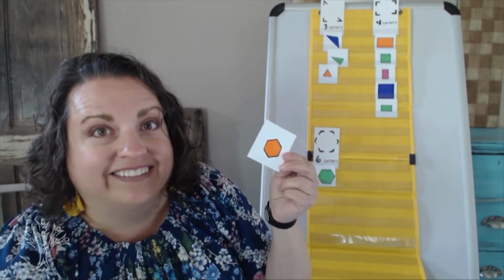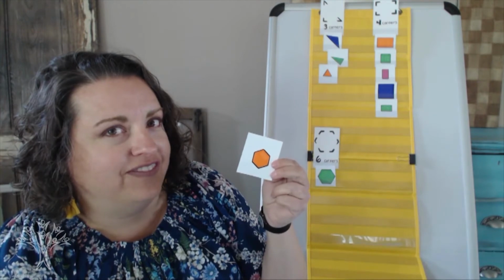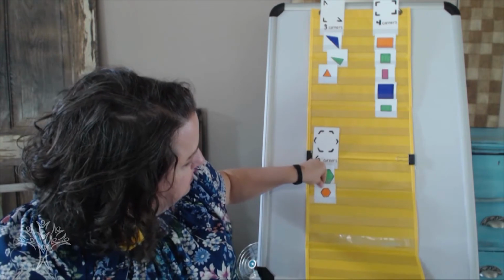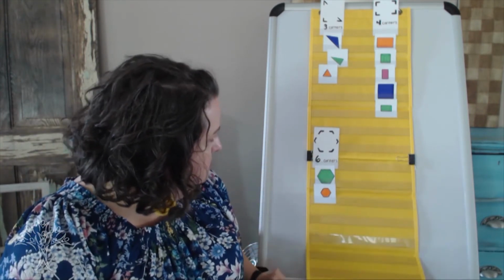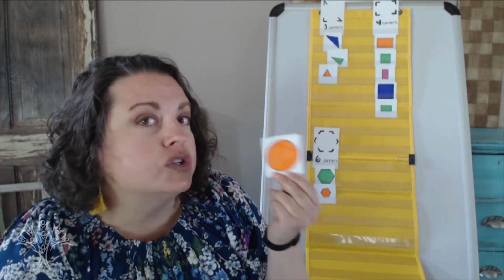Another hexagon. How many corners does the hexagon have? I hear you saying 6. What about this shape? How many corners does this circle have? Are you sure? No corners? You're right. The circle is round and it has no corners.